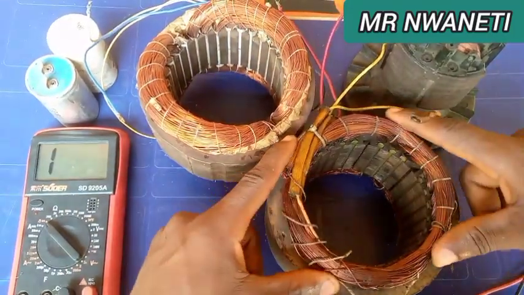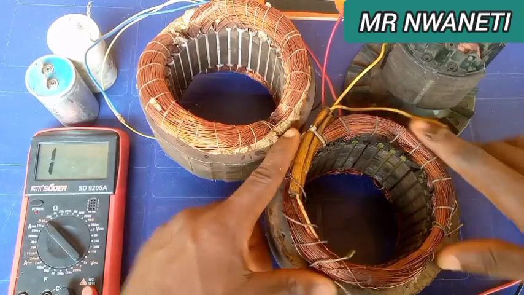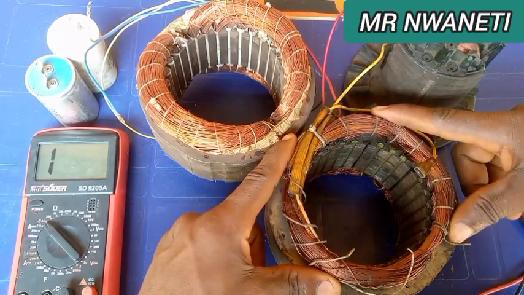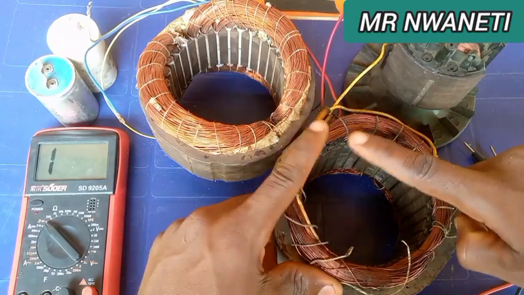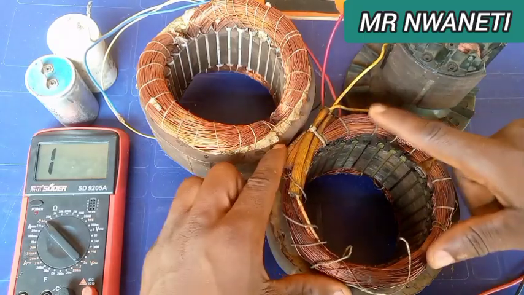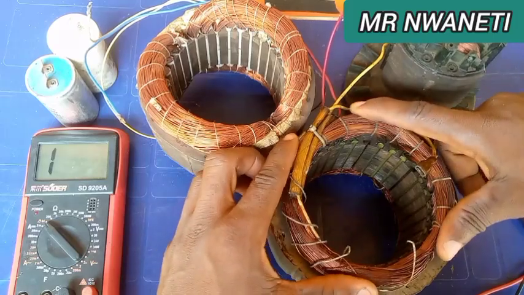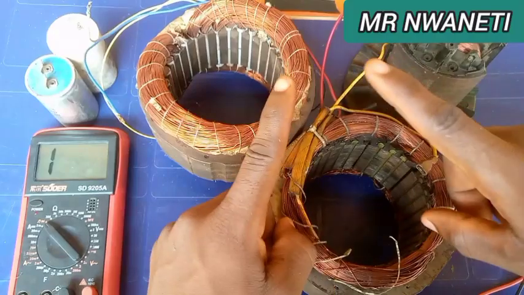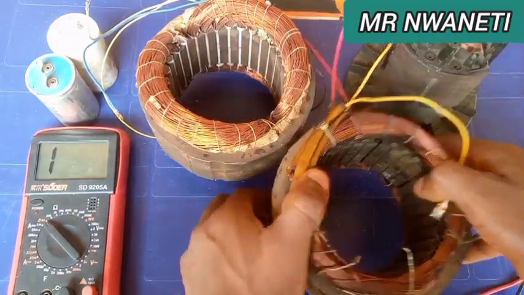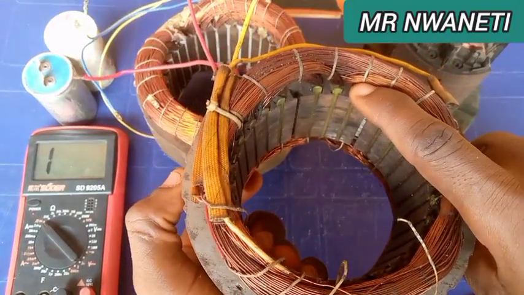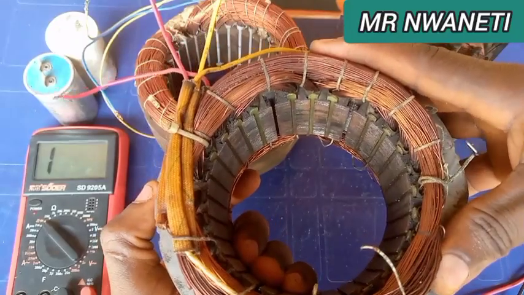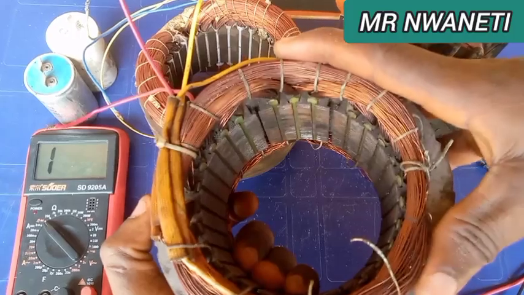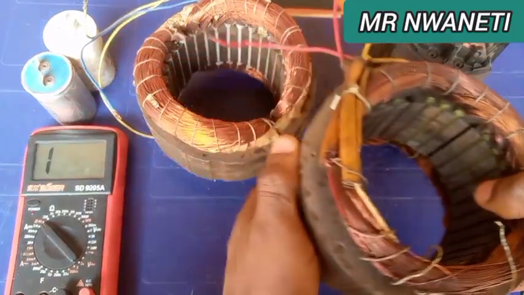So assuming what they use in the mains is, let's say, 40 turns, maybe for 40 turns each slot, you can use 45 per slot, or maybe you can add two, depending on the voltage output you want to get. So this is number one, how you can increase your voltage: either by increasing the turns of your exciter or increasing the turns of your mains. You can choose one.